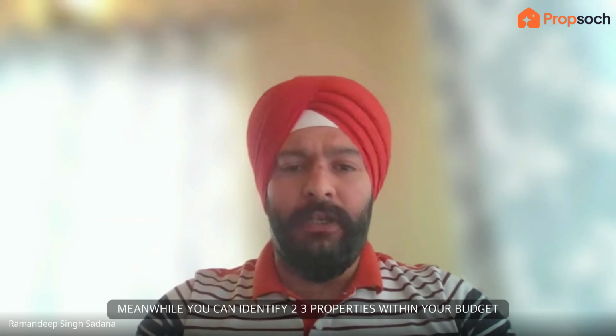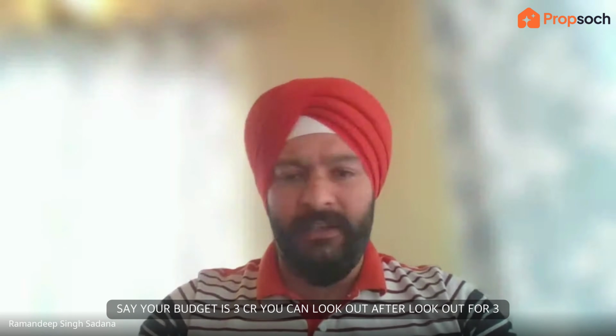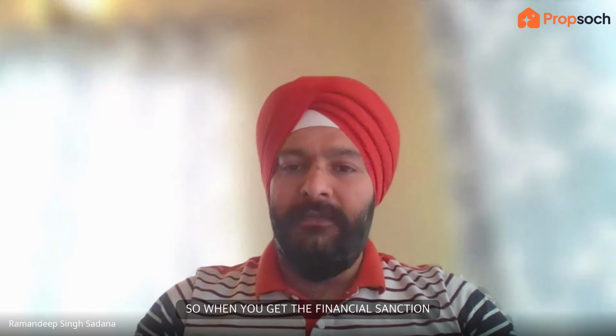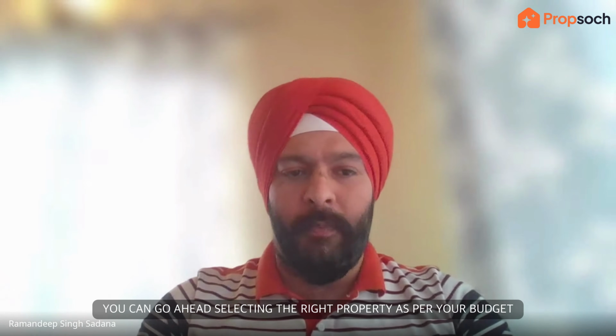Meanwhile, you can identify 2-3 properties within your budget. Say your budget is 3 CR, you can look out for 3-4 properties starting from 2.5 CR to 3.5 CR. So when you get the financial sanction, you can go ahead selecting the right property as per your budget.